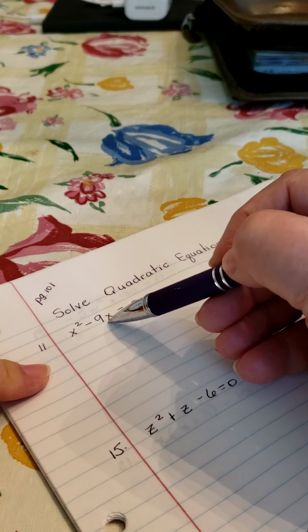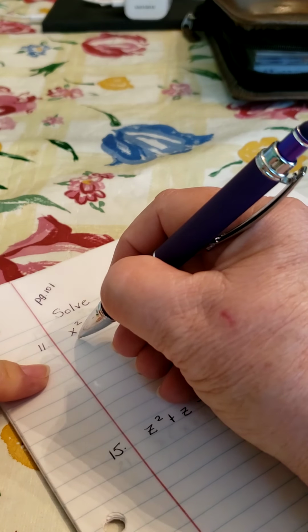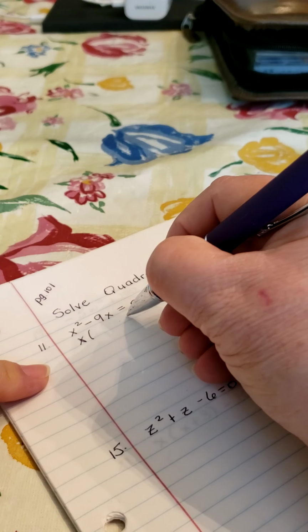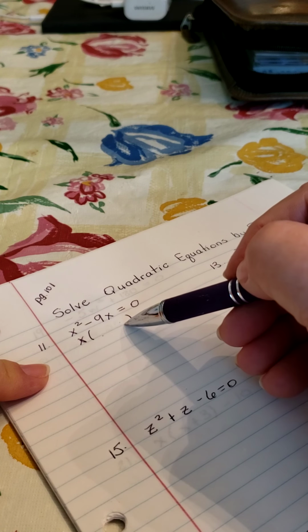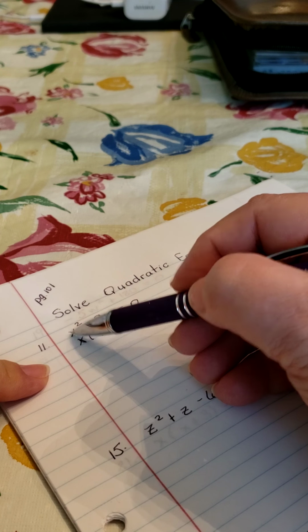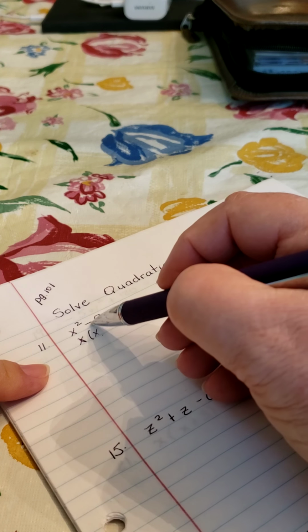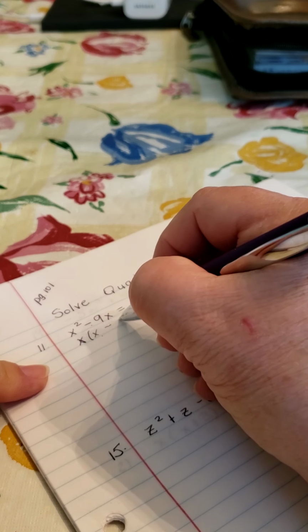And in these two terms, you can see that there's an x that's common to both. So you factor that out, and how you decide what goes in the parentheses is: what do I multiply by x to get x squared? What do I multiply by x to get negative 9x?